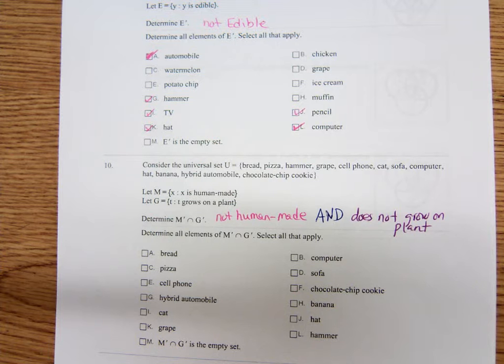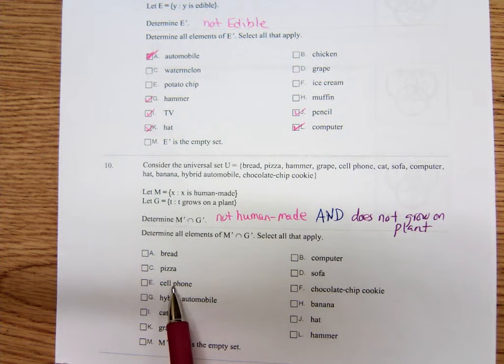Like a grape isn't human-made, but it grows on a plant. Let's see, studying through the list, I see only one thing. What do I see that's not human-made but doesn't grow on a plant? Human-made, human-made, human-made, human-made, human-made, human-made.